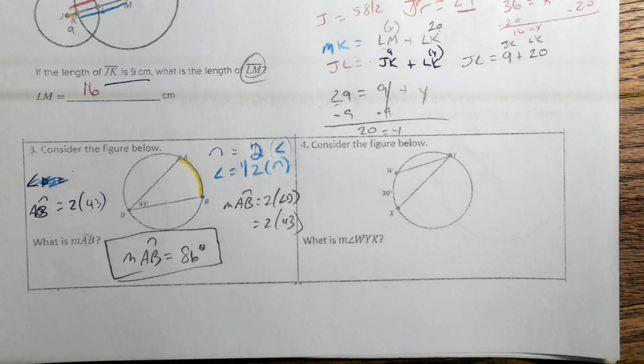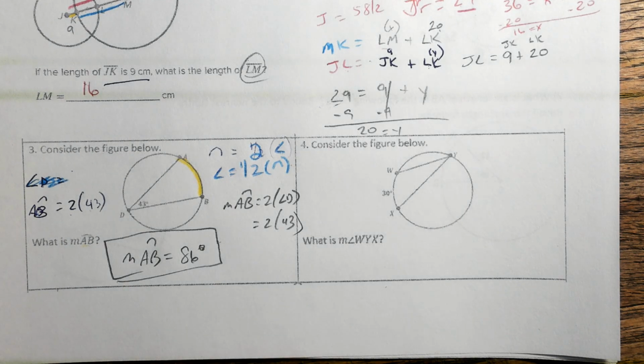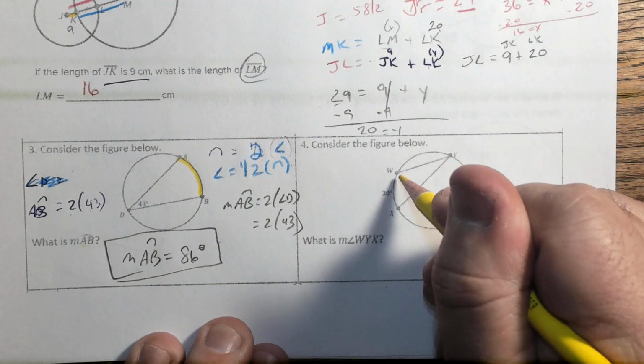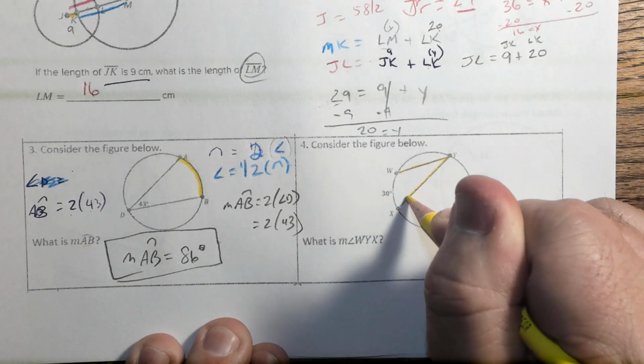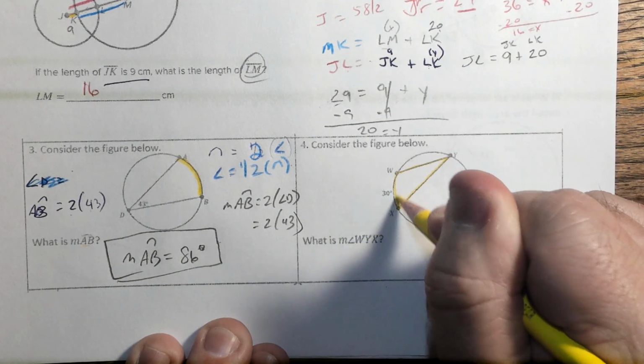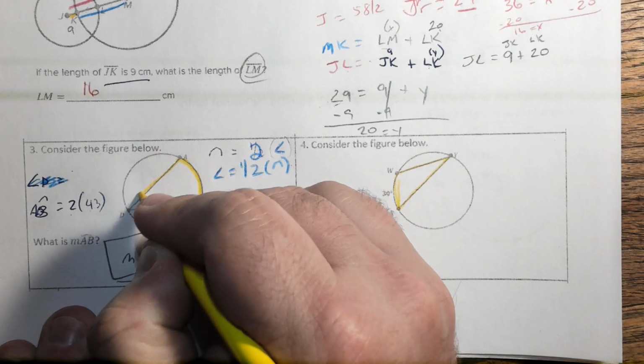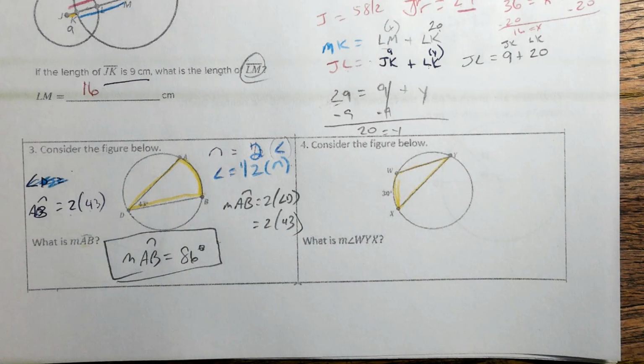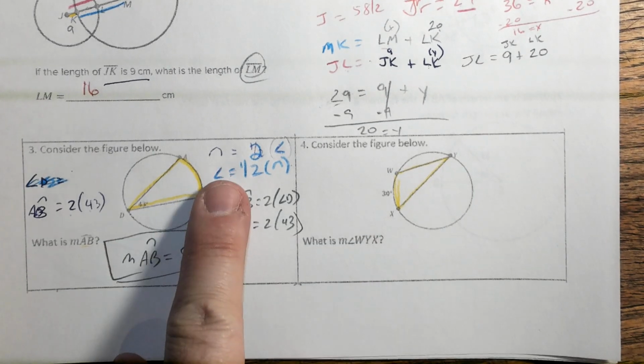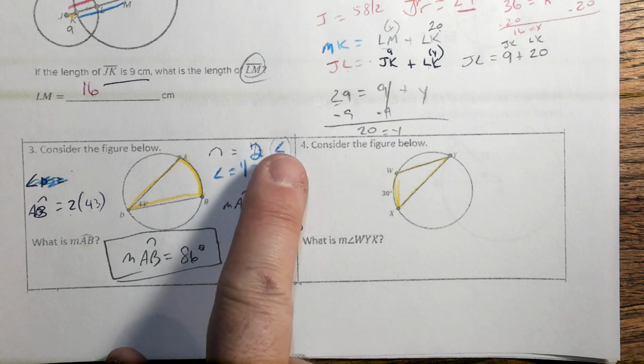Okay, number 4. This time they want the angle, and they give us the arc. So the angle is created by this arc. In that case, the angle is half the arc, and the arc is double the angle.